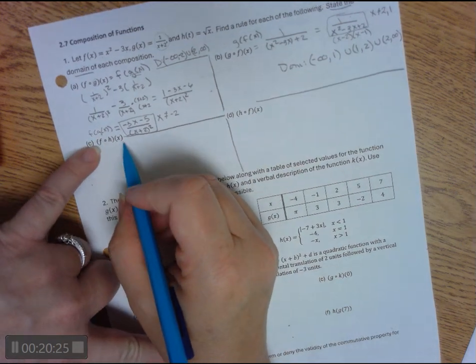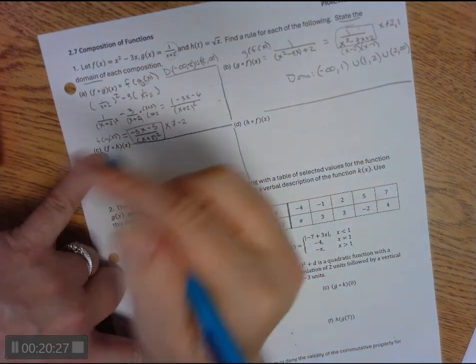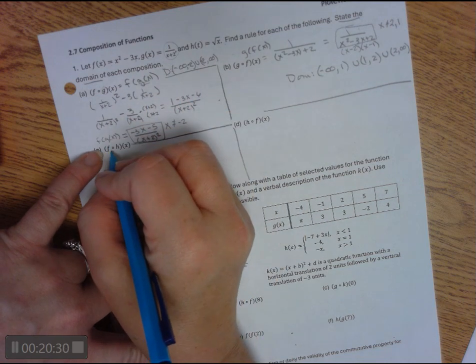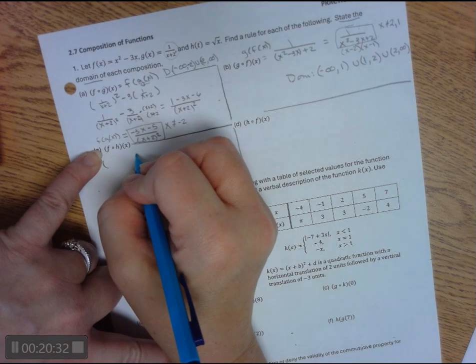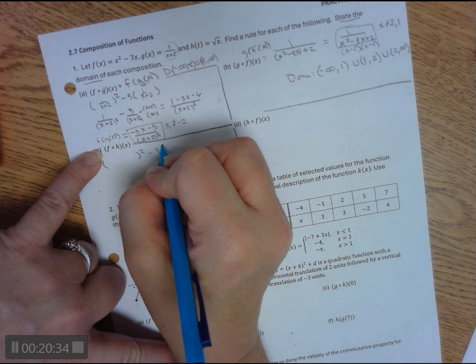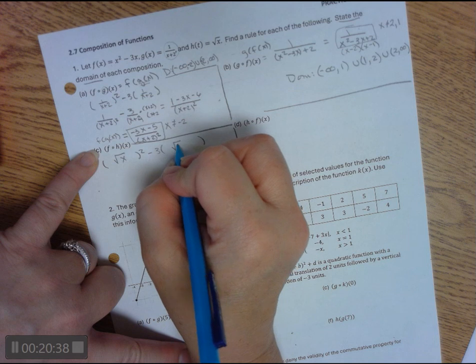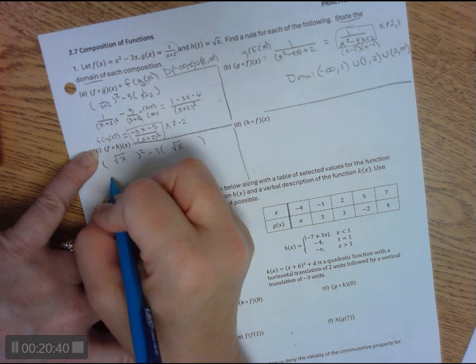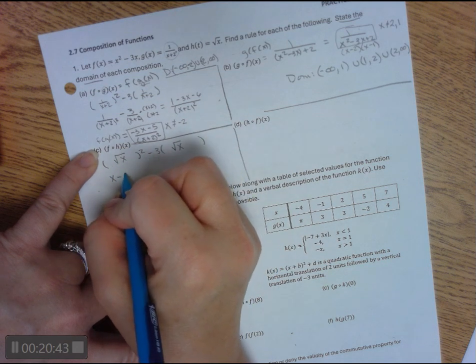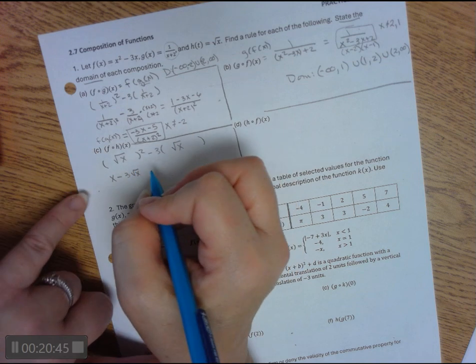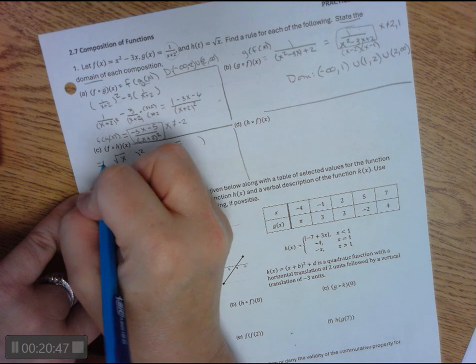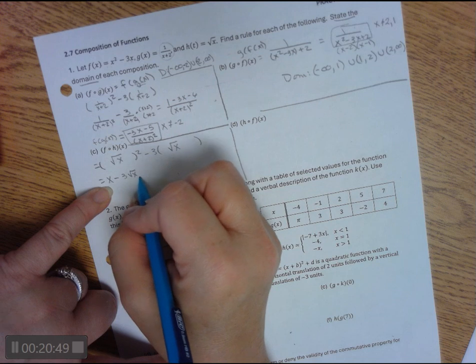All right, f of h. Going f first, x squared minus 3 times x, h is the square root of x. This is just going to become x minus 3 root x. So that is my final answer.